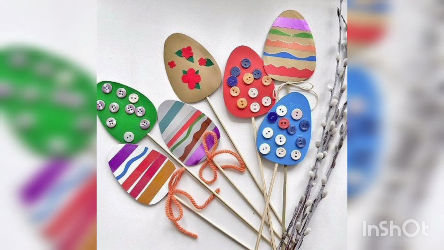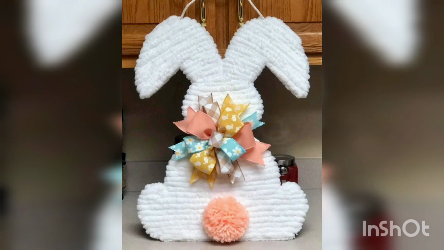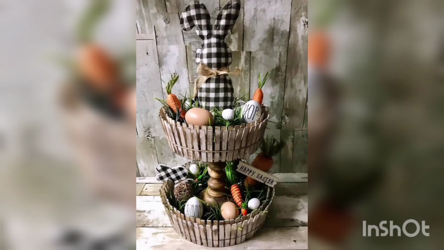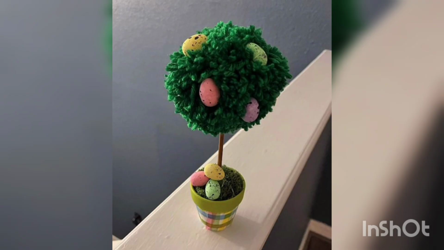You are watching the Dollar Tree with eggs decorating with the buttons and different colorful items. You are watching a bunny shaped beautiful bow. You are watching a basket with the eggs and bunny. You are watching a Dollar Tree made with decorate with the eggs.